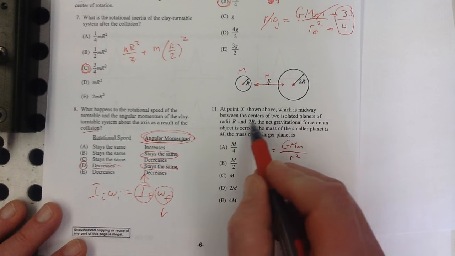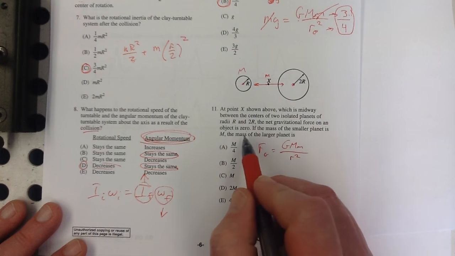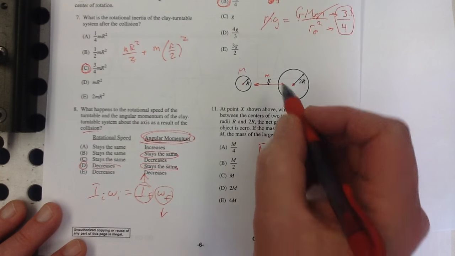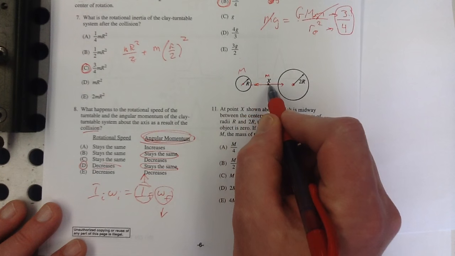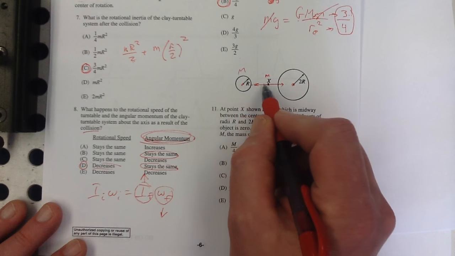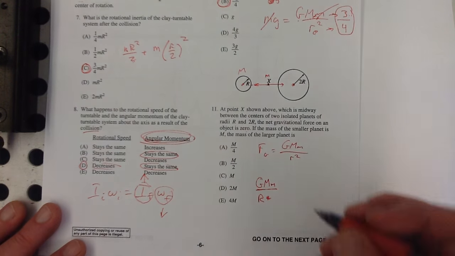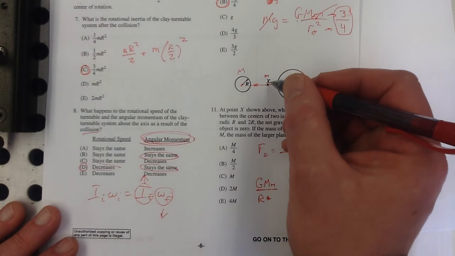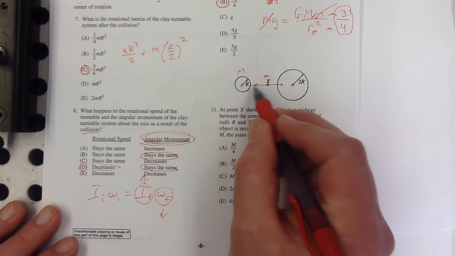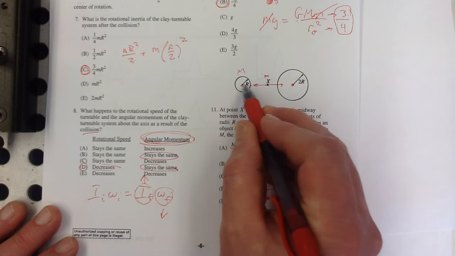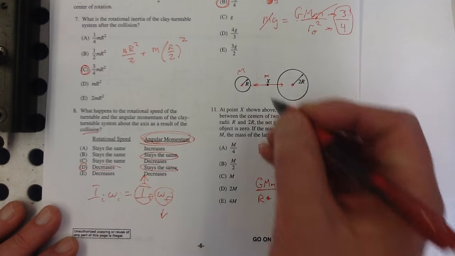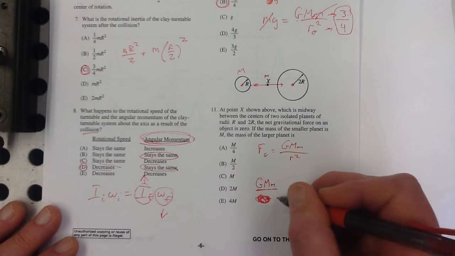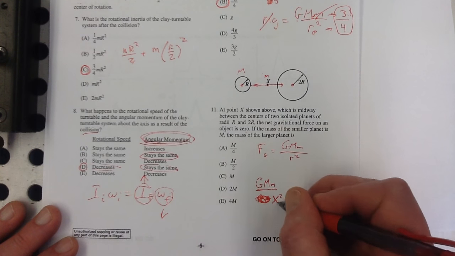Plus, and all I know is that it's midway, right? So I don't know what this distance is here. But if I call this whole distance x, is it too confusing if I call it x? Then that whole distance, let's call it x. So x squared.